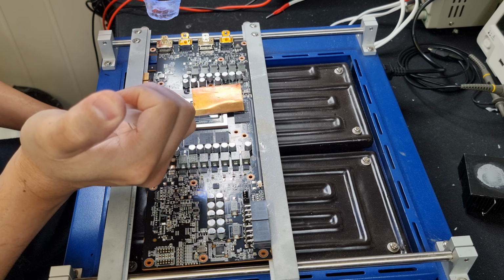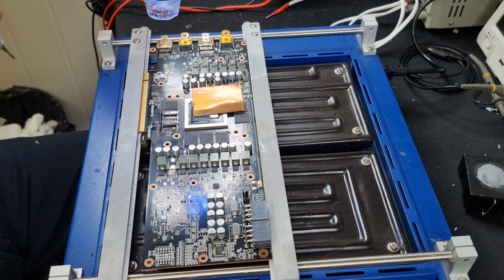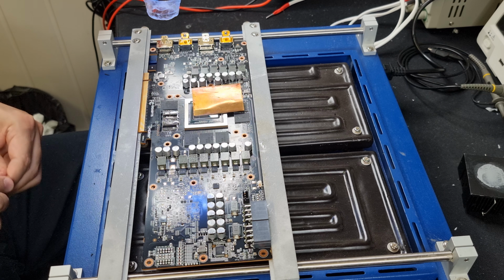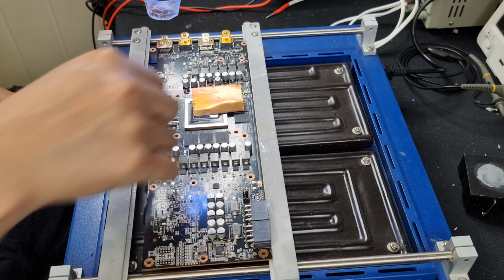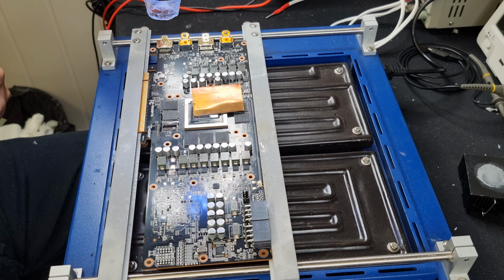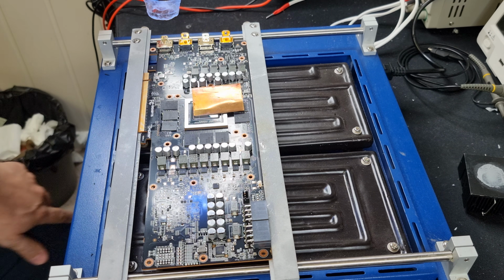So you want to be careful how much you use. You don't want to put an ocean of flux on there. There.